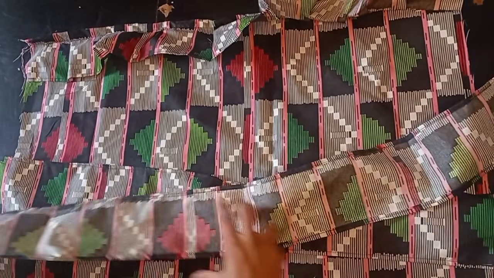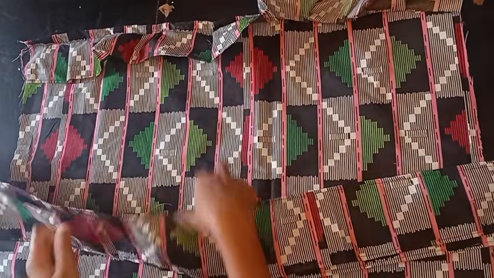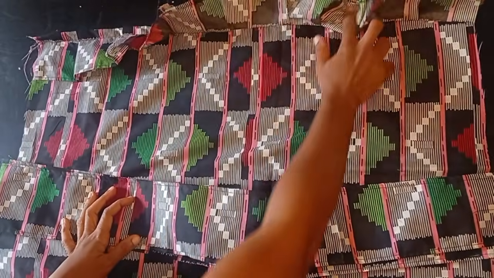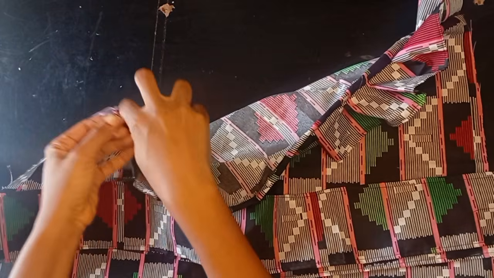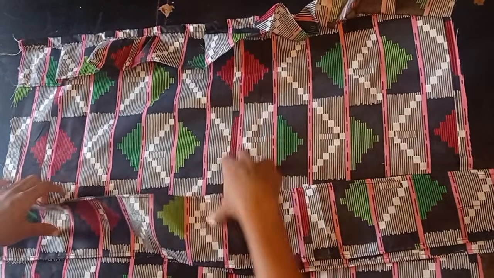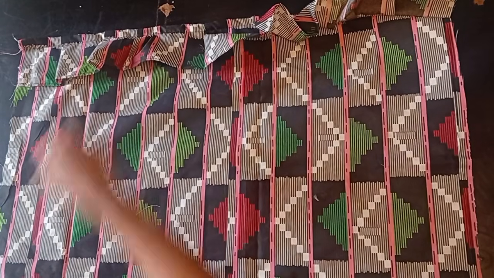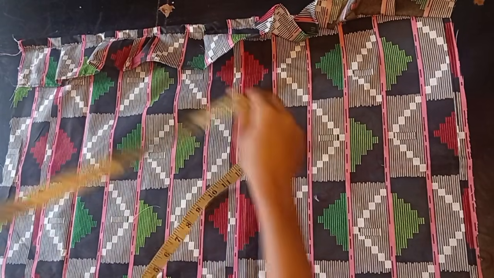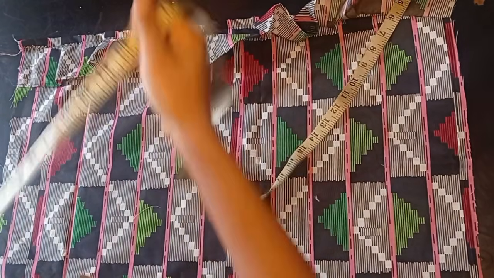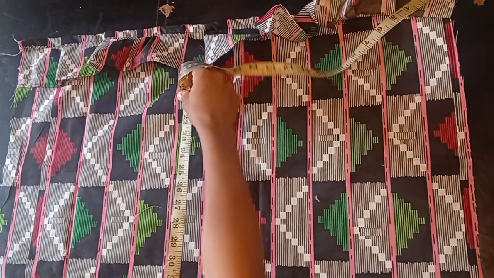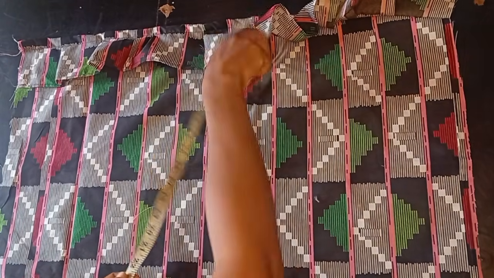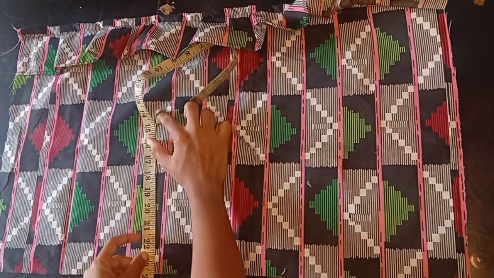Now if you notice, my first layer, I joined it together with my elastic channel. So this is what I have. Remember, I told you to fold 1 inch at the top, which you're going to pass your elastic casing, and then you add your pleats to it. So now after I'm done adding that first pleat, which I pleated out on top, what you want to do is to mark out your measurement.